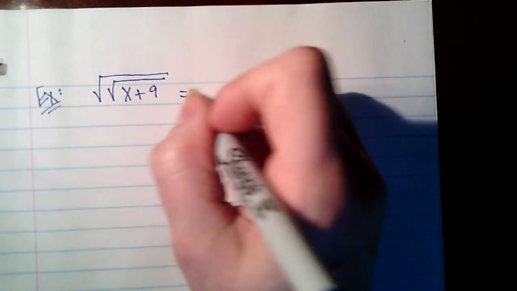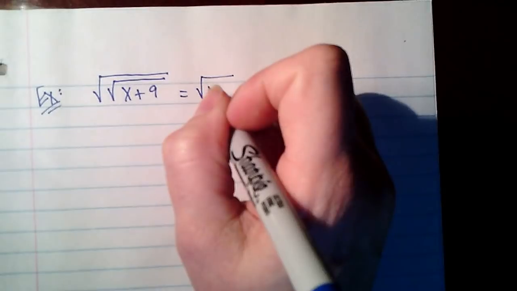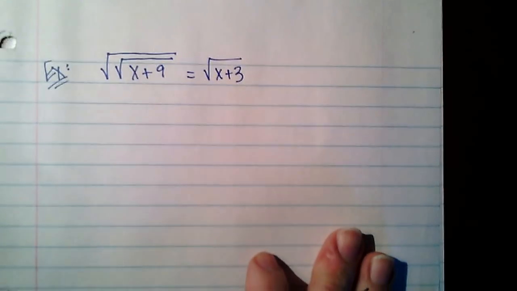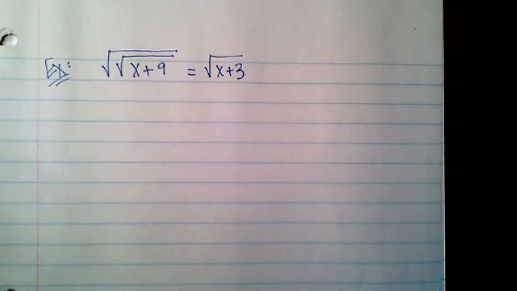I have just a couple more that I want to go over with you. This one's kind of a weird looking one. The square root of x plus 9 equals the square root of x plus 3. So this is like inception of square roots.